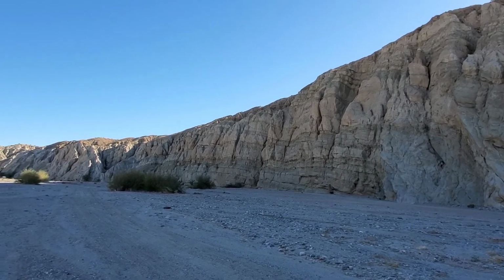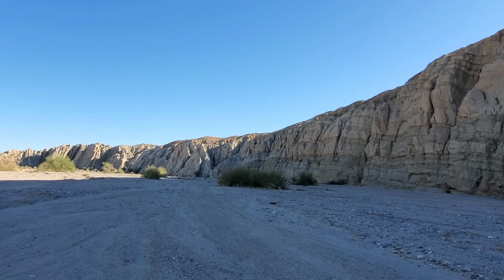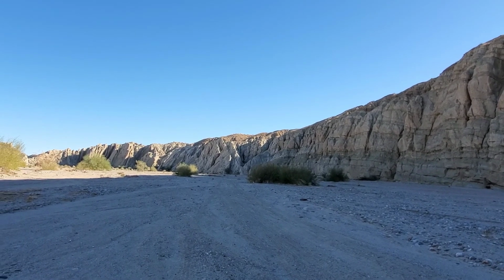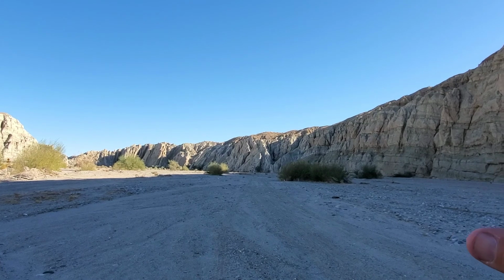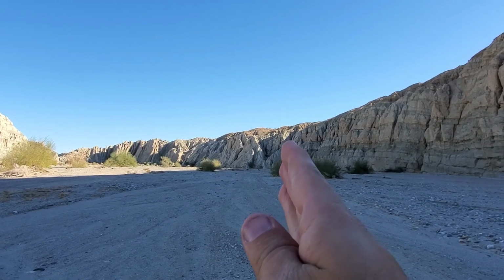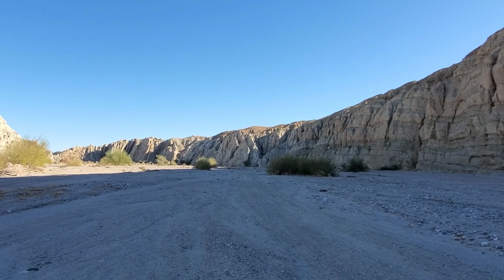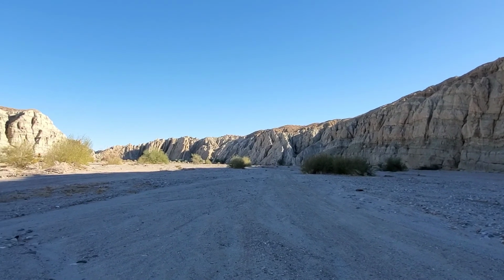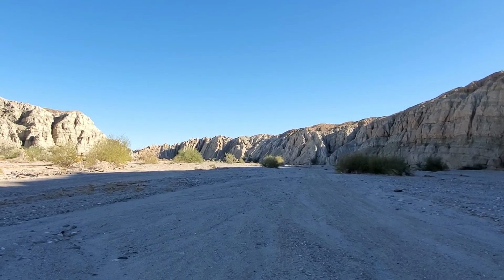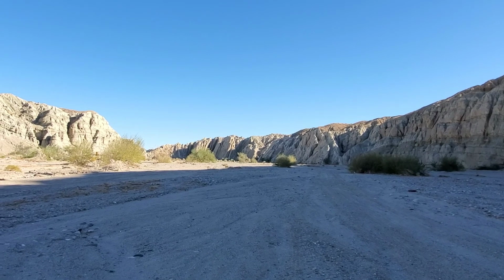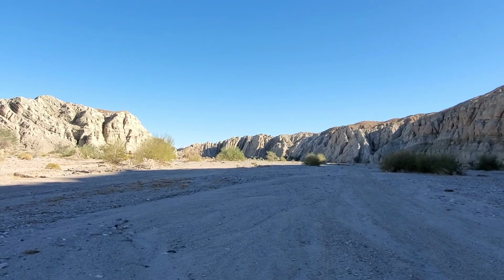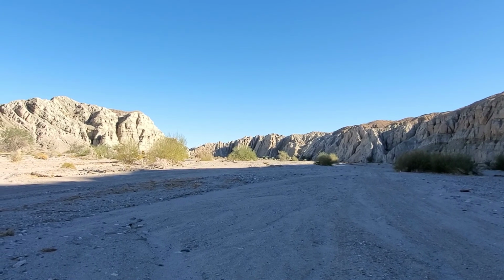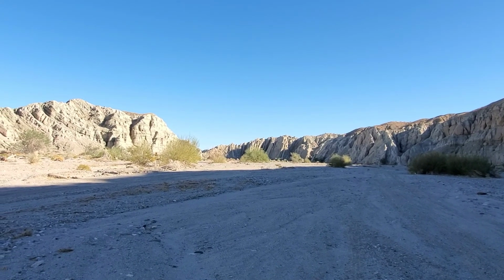So there's a faulted contact between the upper Palm Spring and the lower Palm Spring occurring right there. And it's easy to spot because the upper is completely warped. It's completely vertical. There's a lot of overturned faults in there.